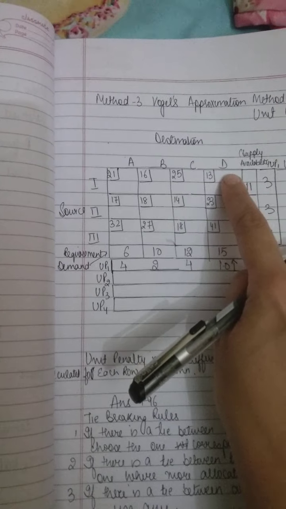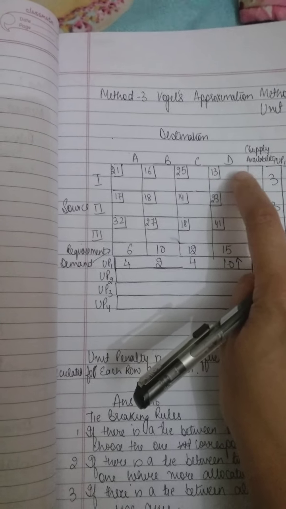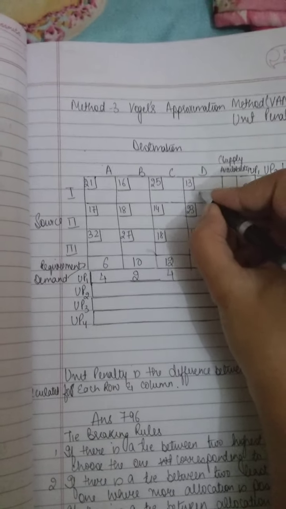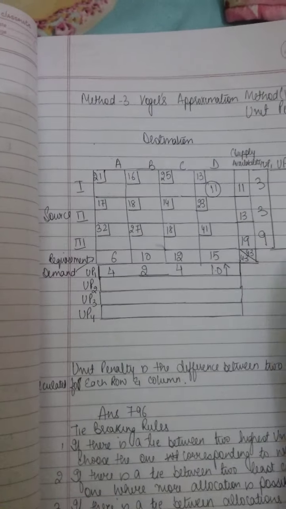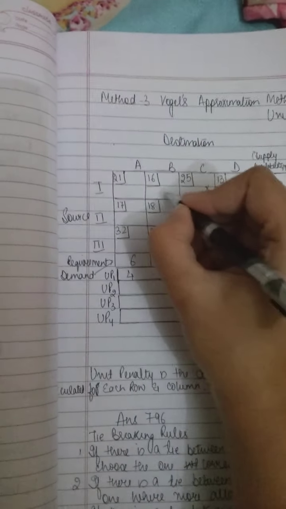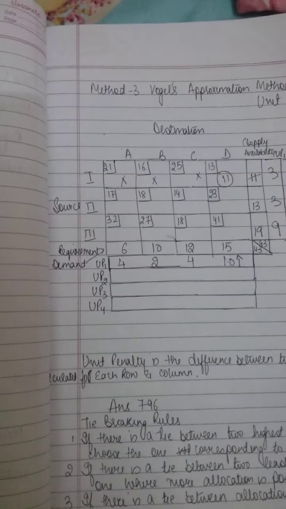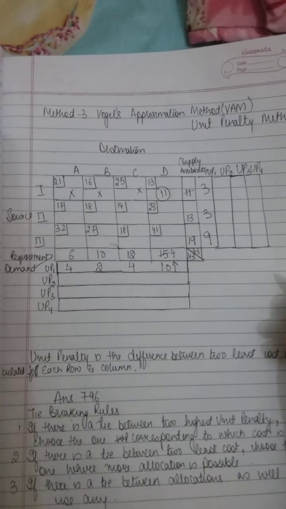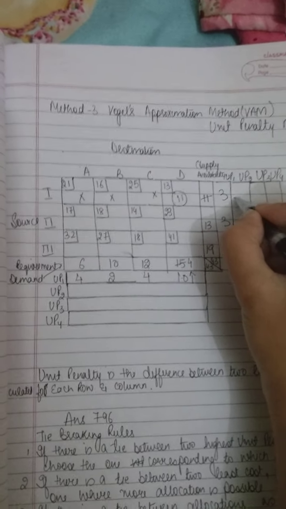Corresponding to it, the logic remains the same. Choose the least cost, that is 13. Supply is 11, demand is 15. So maximum allocation which is possible is 11. 11 gets over. It cannot be allocated anywhere else. And out of 15, we are left with 4. In the similar manner, calculate the unit penalties for the remaining rows.